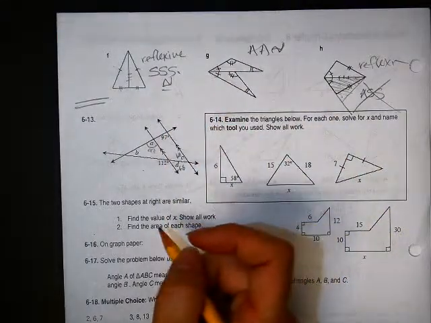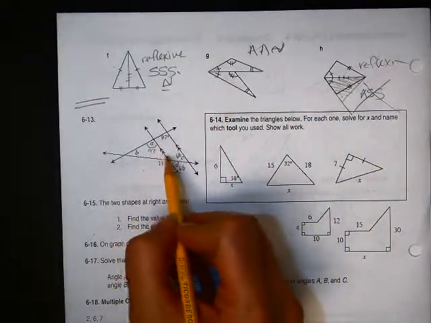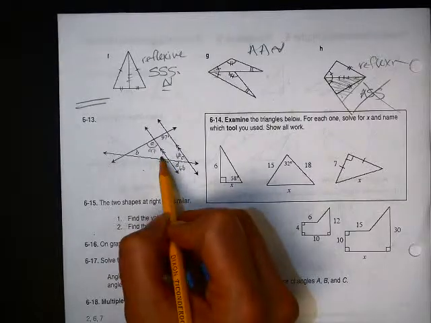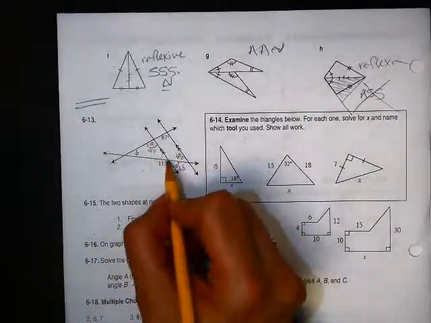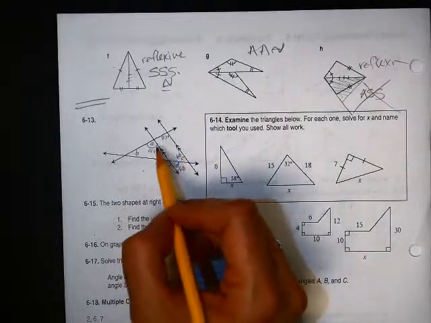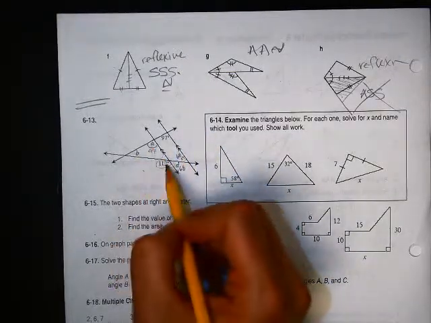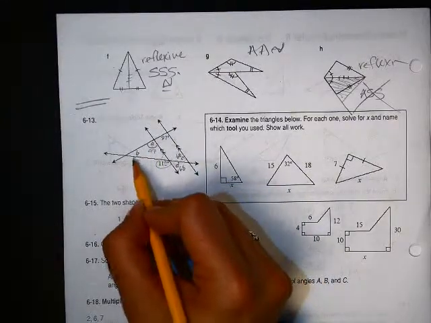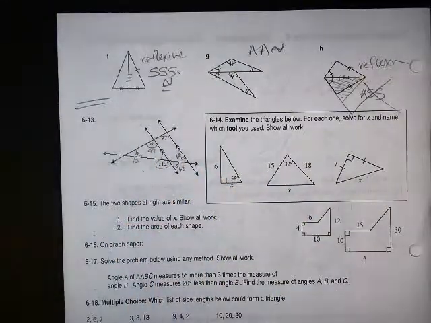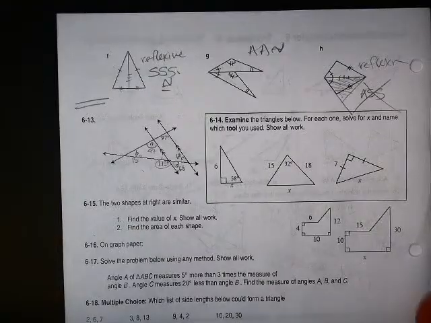And then there's a couple different ways of doing this. You can find this angle with vertical and then use triangles equal 180. Or in chapter 2, a long time ago, we learned that the remote interior angles add up to the exterior angle. So either way you do it, you get that this is 15 degrees when we are done.